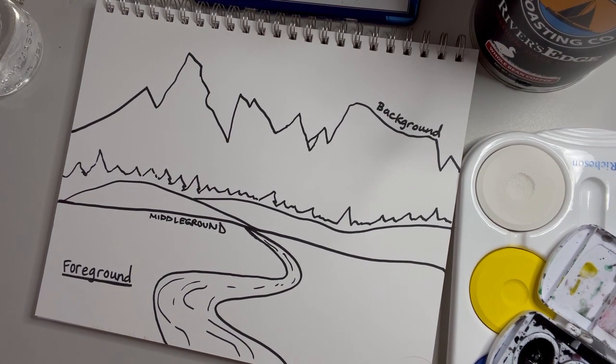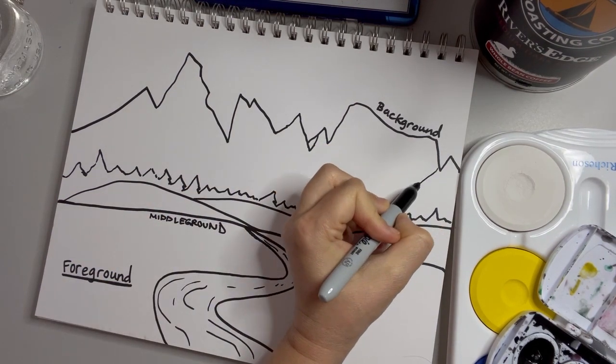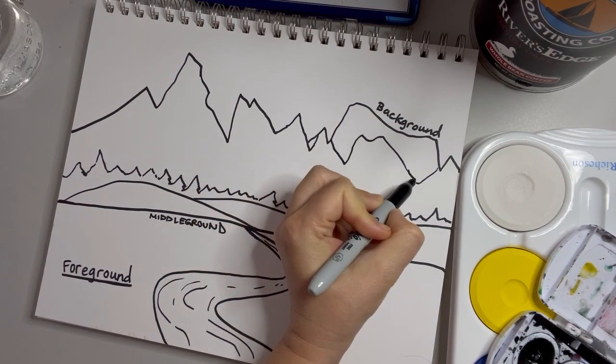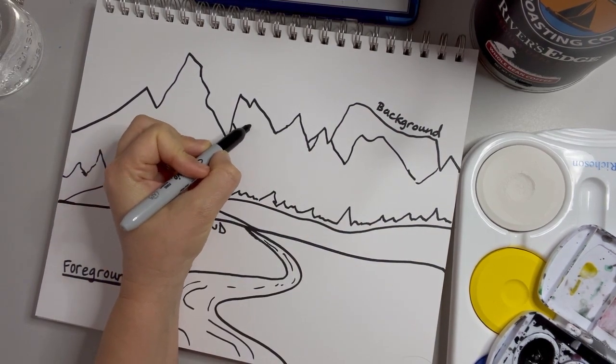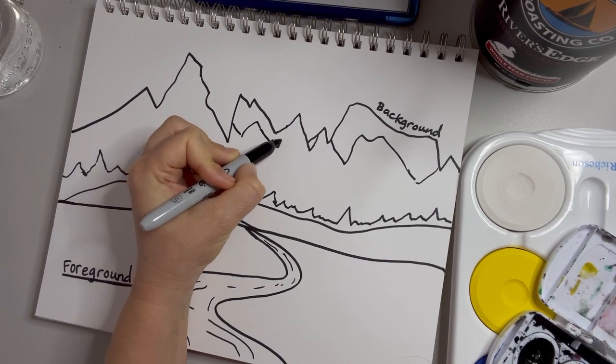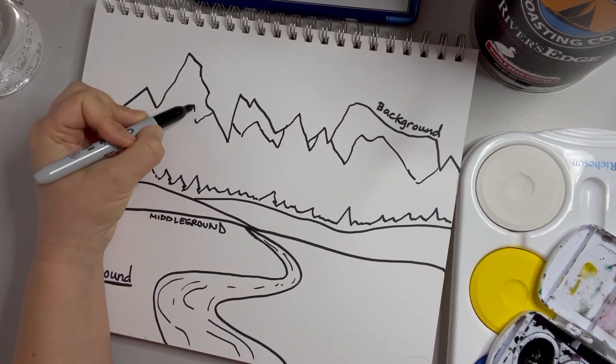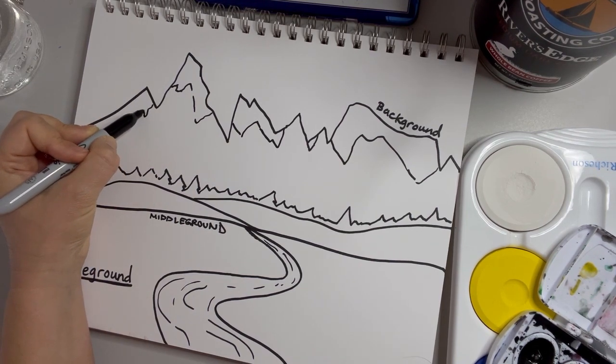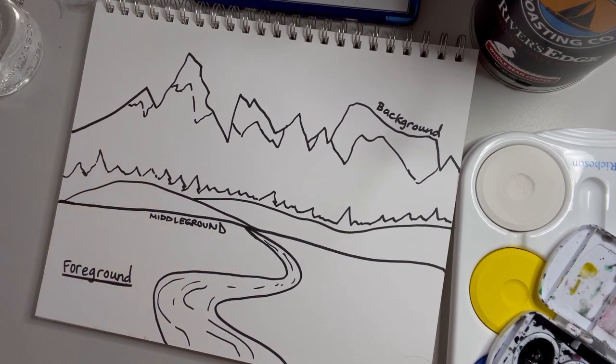So this is, oh, I'm gonna go ahead and just add some lines here. And I'll keep some pictures of mountains up so you can have some ideas. Maybe yours have snow on the top and maybe they don't, right?